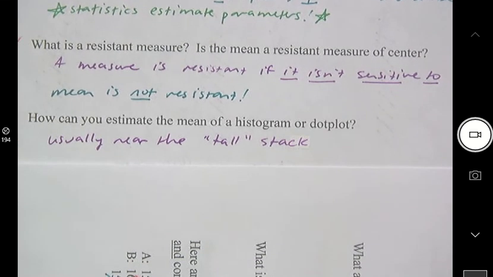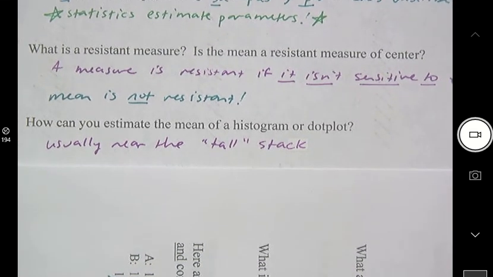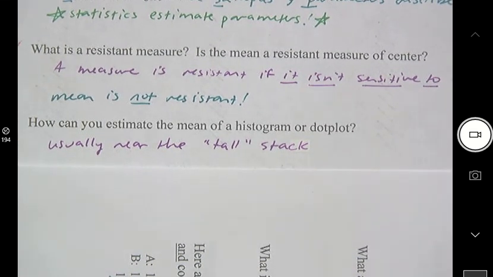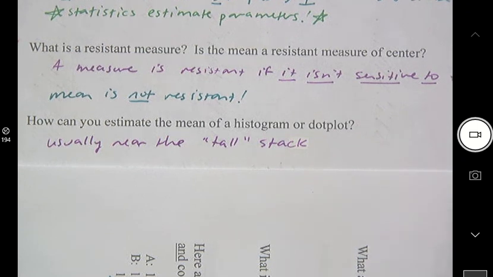How can you estimate the mean of a histogram? It's going to be usually near the tall stack. It's not my favorite thing to do, trying to describe the mean of a histogram. But you're trying to kind of find the taller group of stacks.